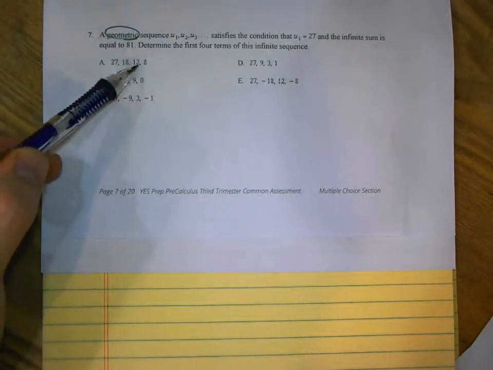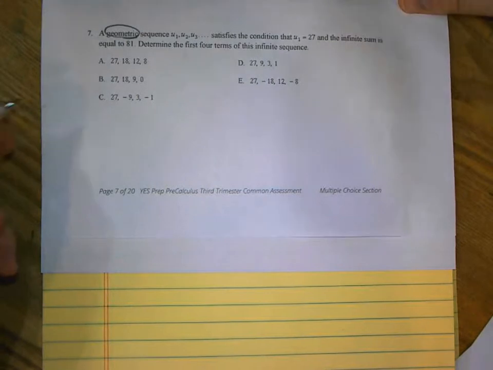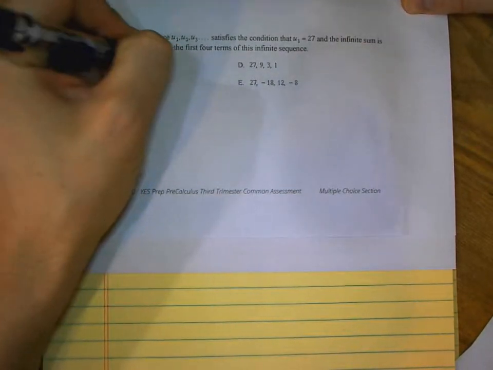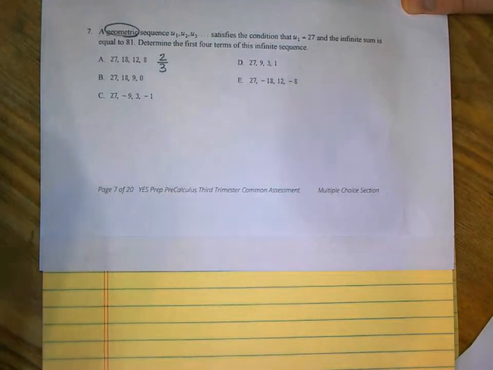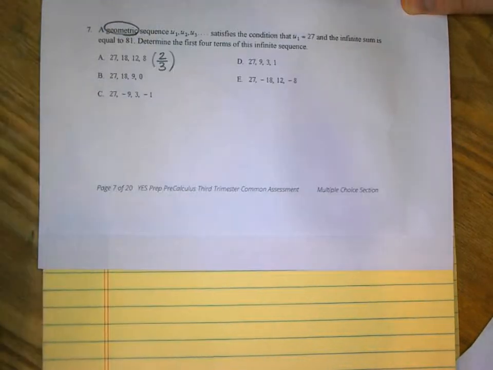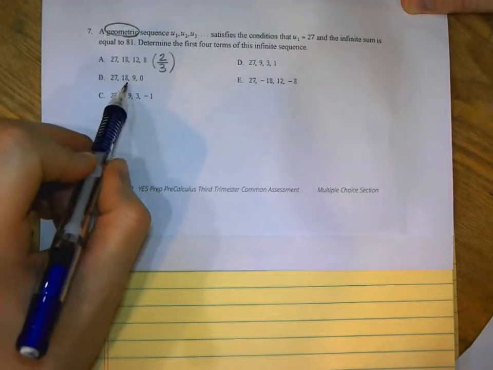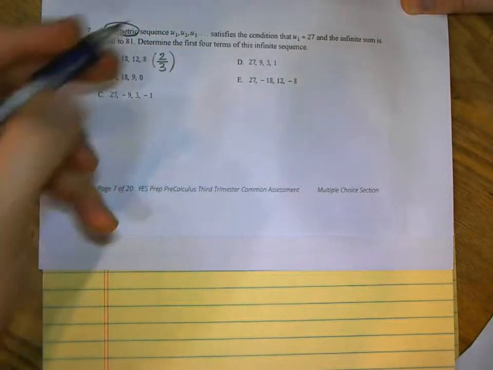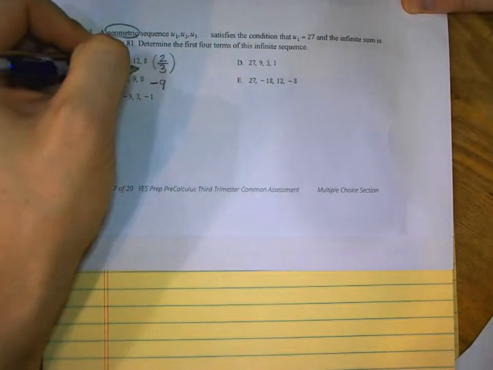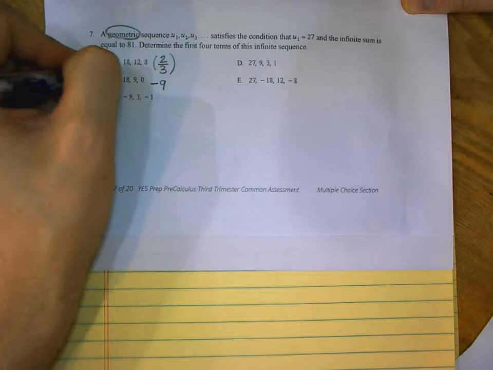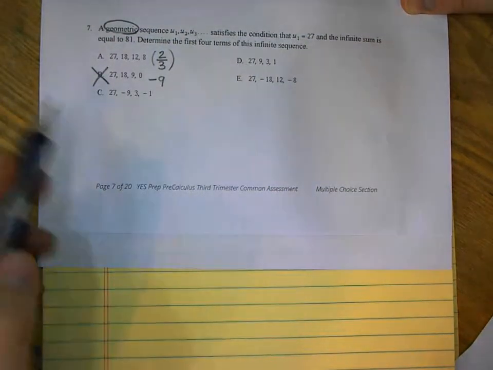So from 27 to 18 to 12 to 8, it looks like I'm multiplying each one times 2/3. So this one is geometric. From 27 to 18 to 9 to 0, this one looks like I'm subtracting 9 each time. Subtraction is not geometric, so it cannot be B.